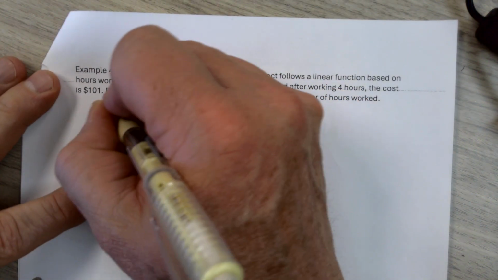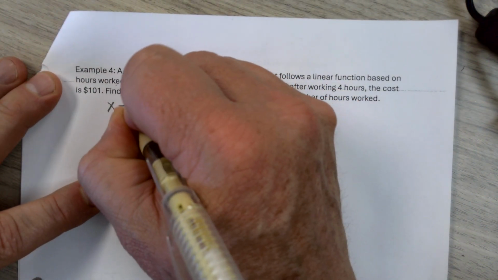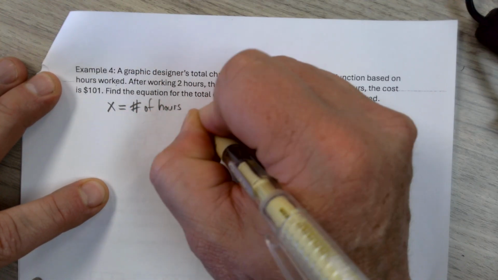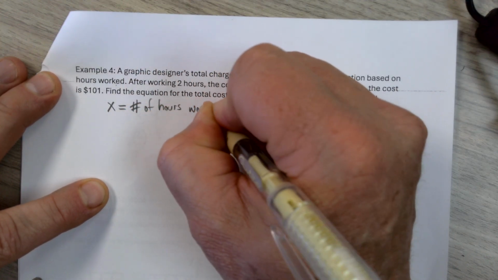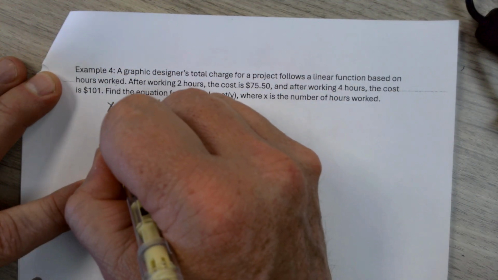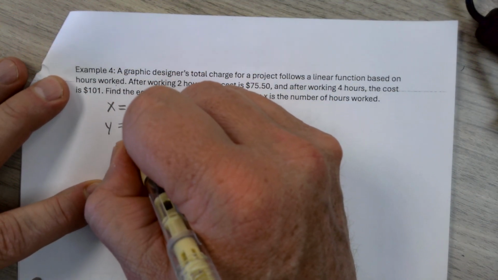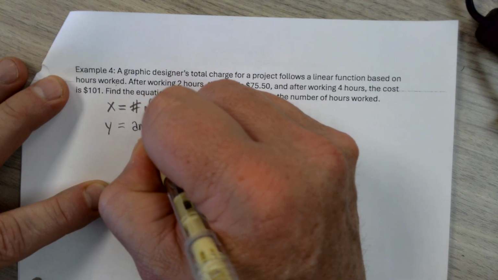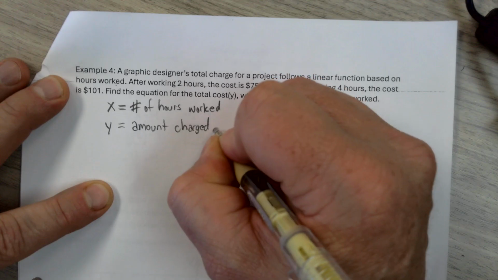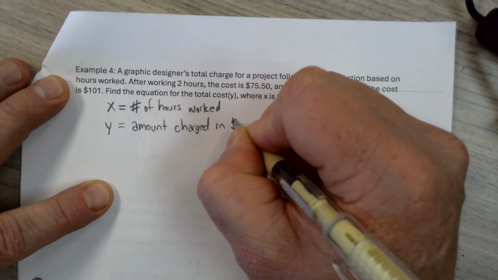So let's define that out. x is equal to the number of hours worked. And then y is going to be the amount charged in dollars.